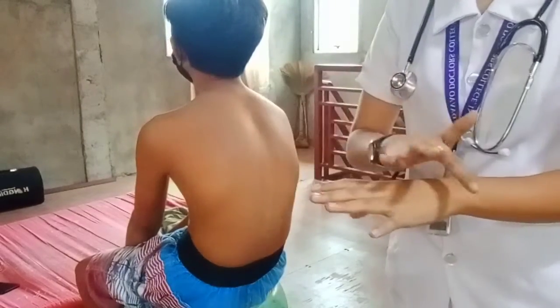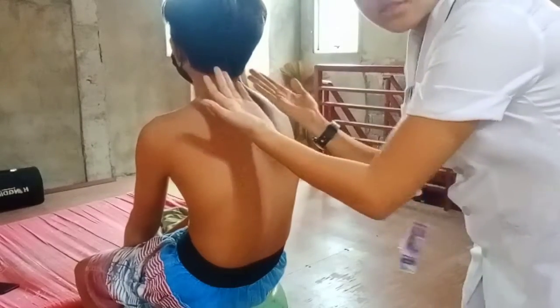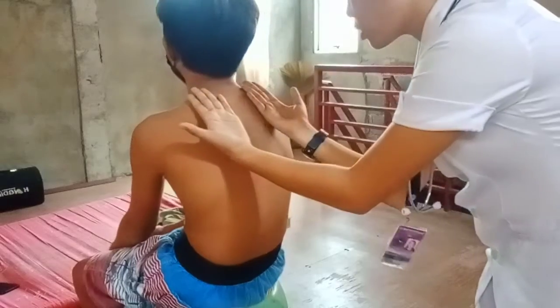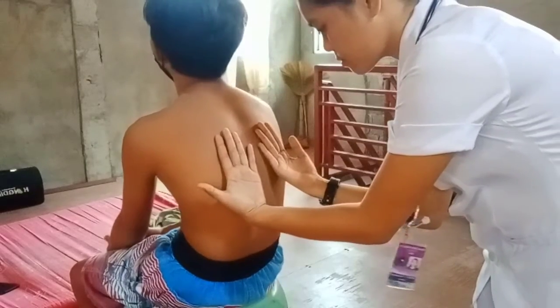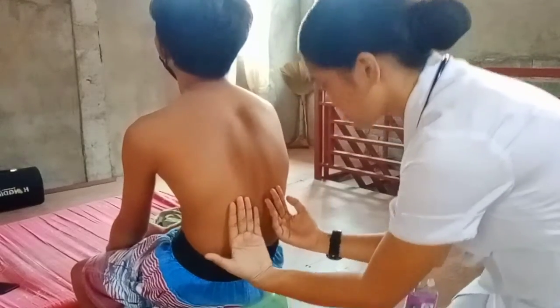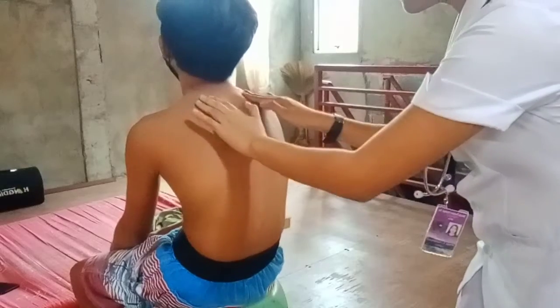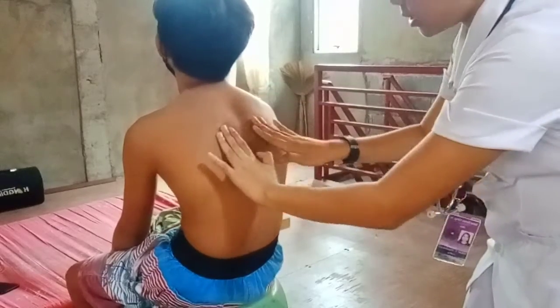So using the dorsal part of the hand, we have to palpate for the temperature. Okay, and then palpate for any bulges.